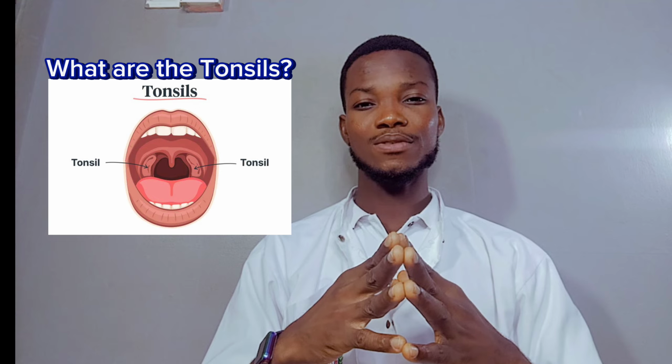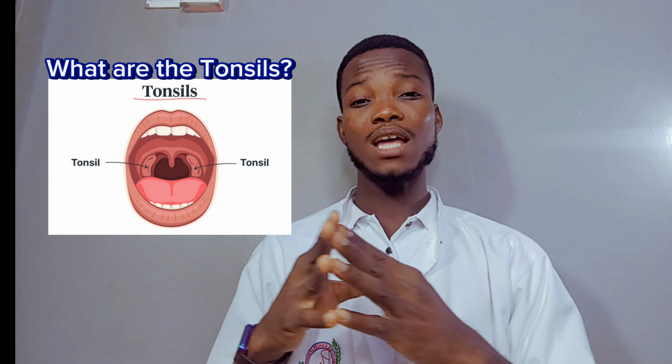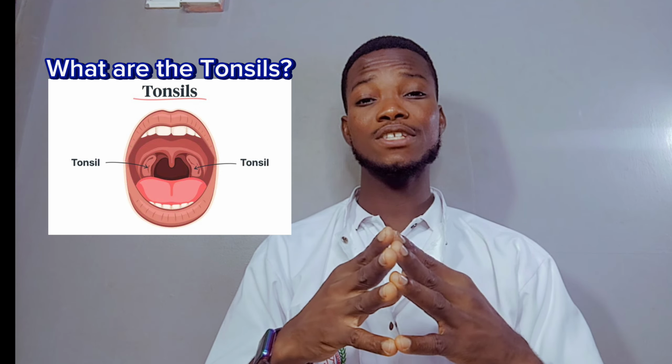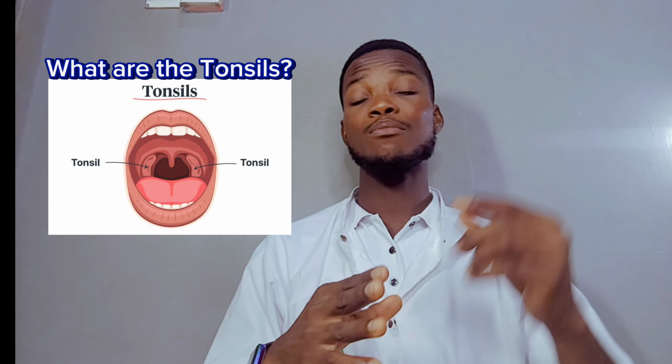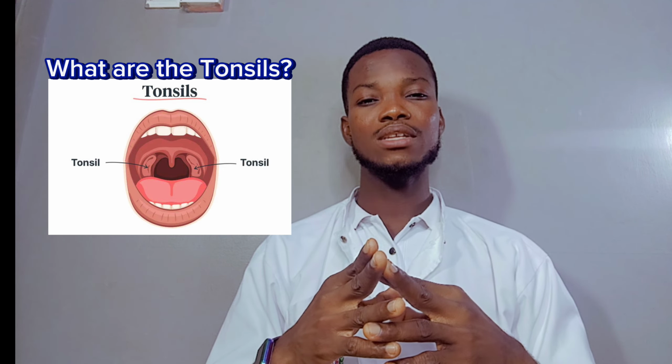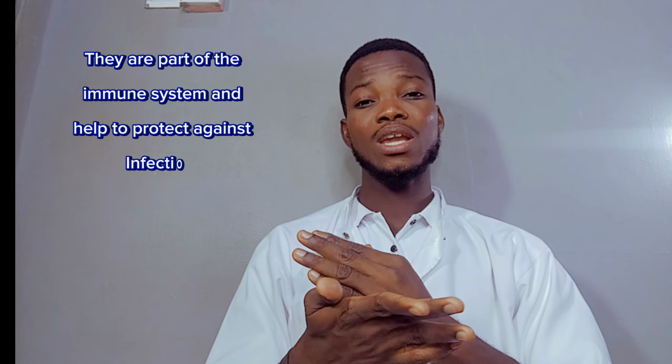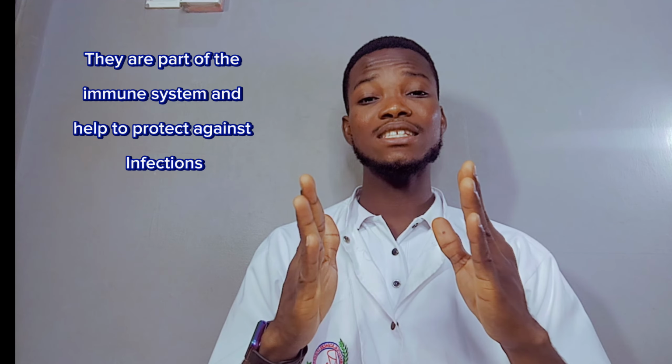What are the tonsils? These tonsils are small masses of lymphoid tissues located at the back of your throat. Okay, yes, in your throat. That is where these tonsils are located. They are part of the immune system and help to protect against infections.